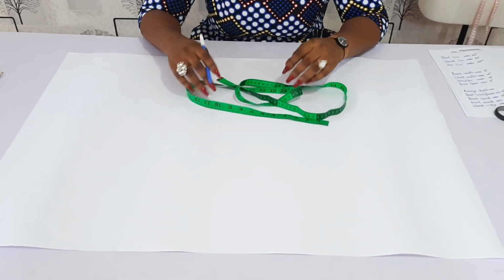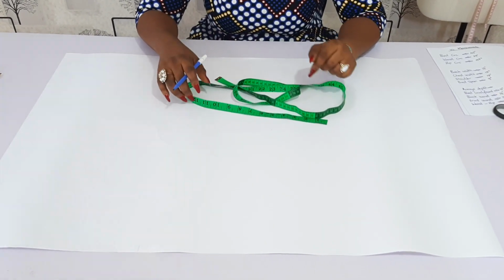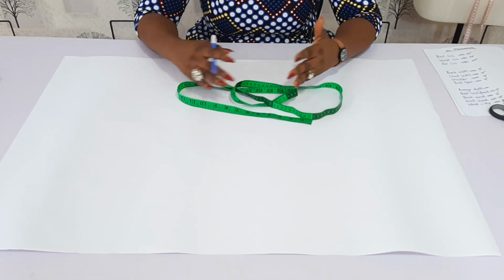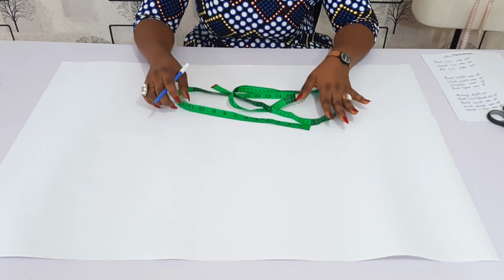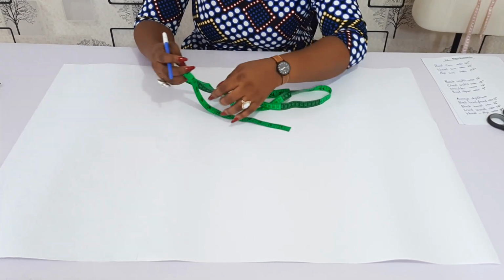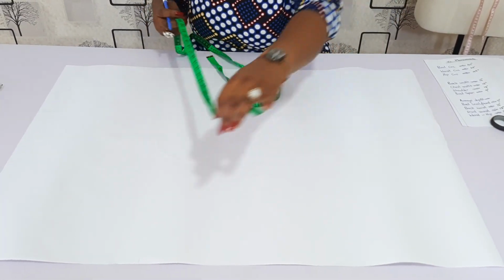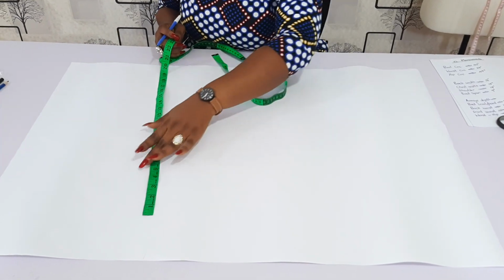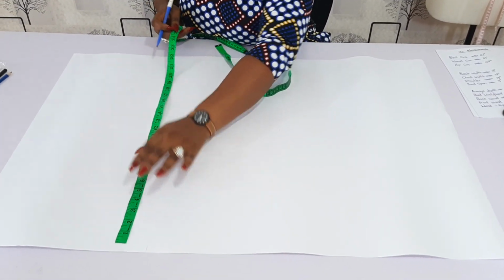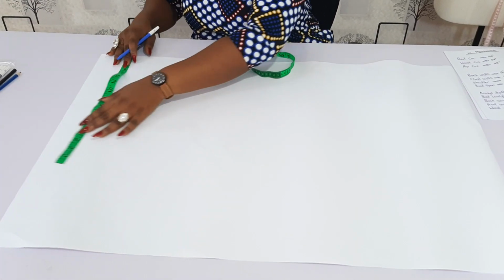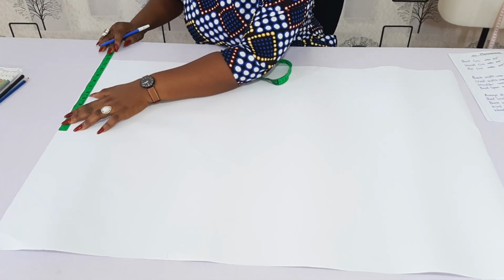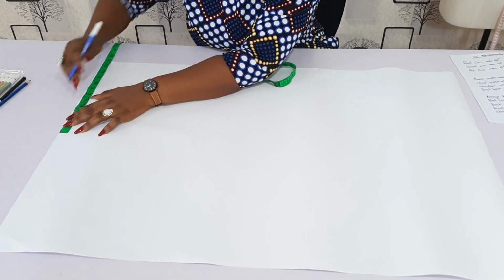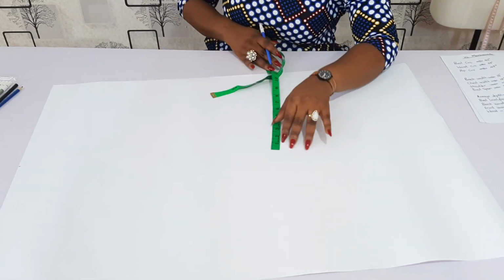I'm ready to start drafting now. So what I'm going to make use of is this. You need the length of the bodice you want to draft and then the width. So now let's talk about the width. First, I'm just going to divide my paper into 2 to make it easier. Here I have 24.5, so let me just divide it into 2 by using 12 here. Though I'll have an extra half over there, no problem. So 12. I'll come up here.